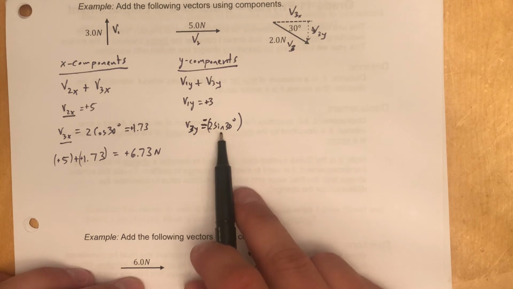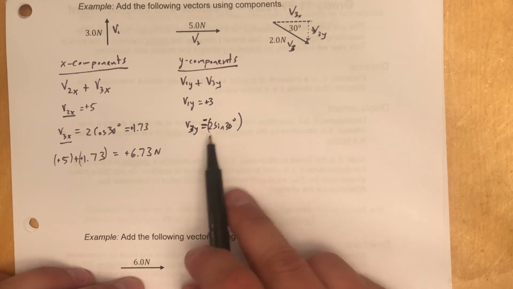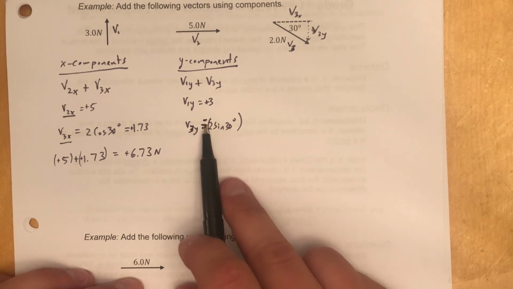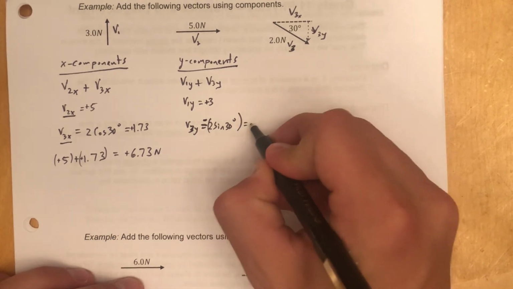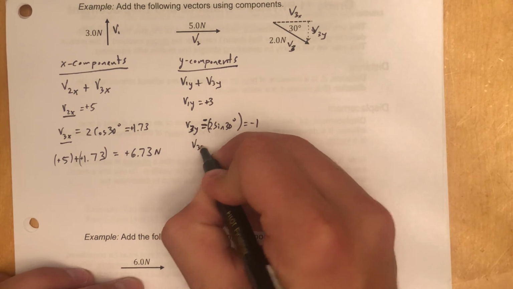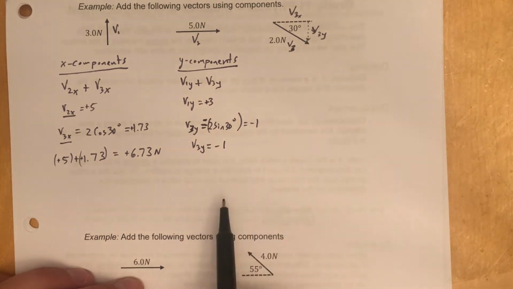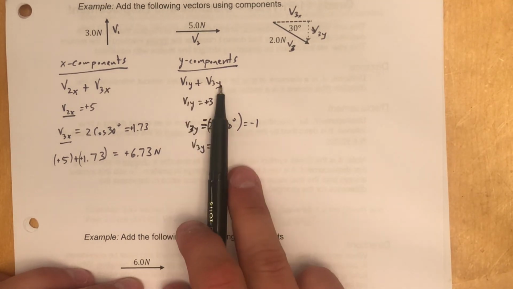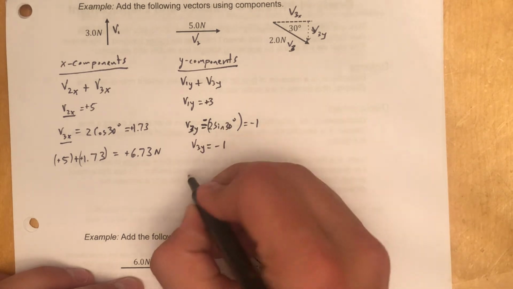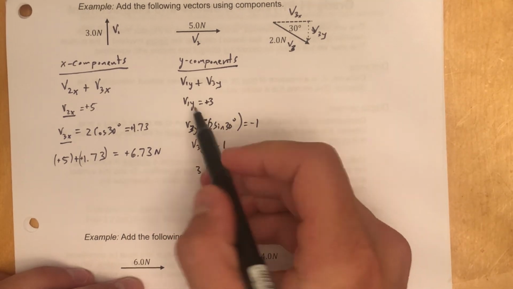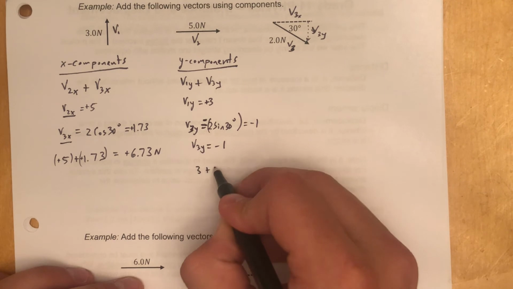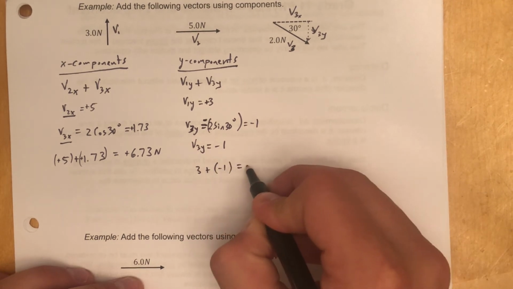Sine 30 is 1/2, and 1/2 times 2 is just 1, but then apply the negative and you get -1. So v3y is -1. Now we can add up v1y and v3y. v1y is 3 and v3y is -1, so we have a value of 2 newtons.